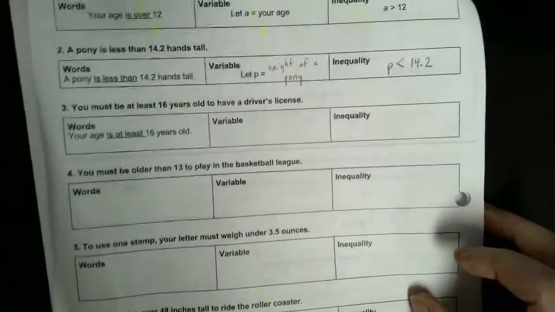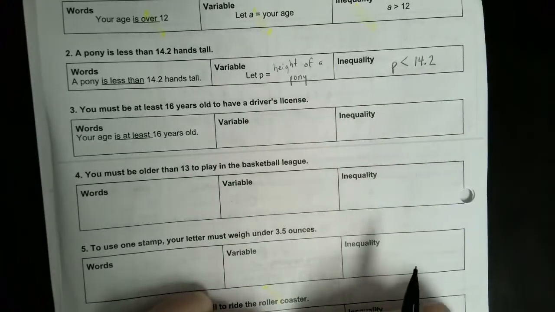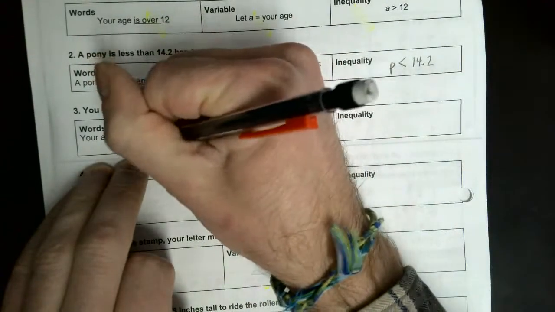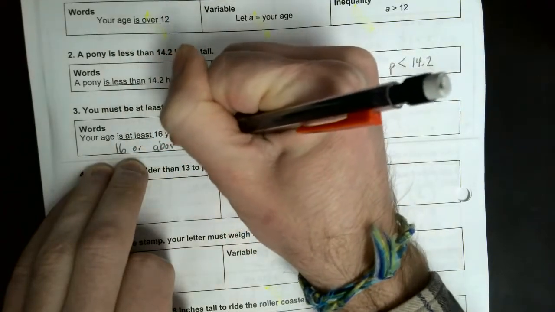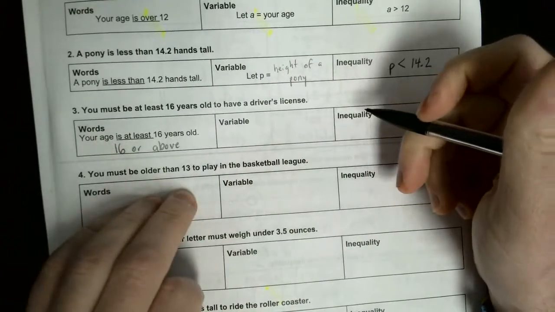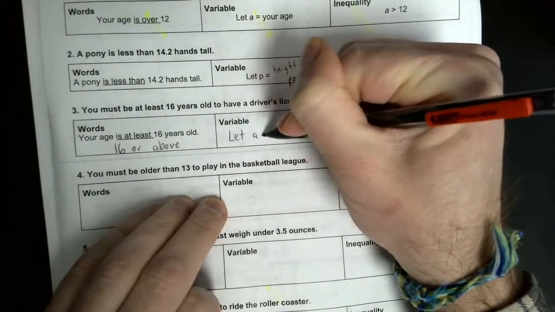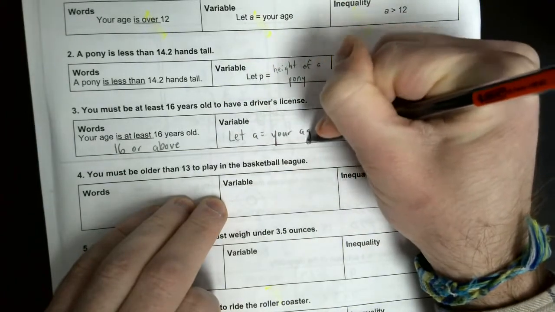All right, let's try this one about the driver's age. You must be at least 16 years old to have a driver's license. At least means you can be 16 or above. Your age is the thing we don't know, so we're going to let A equal your age.